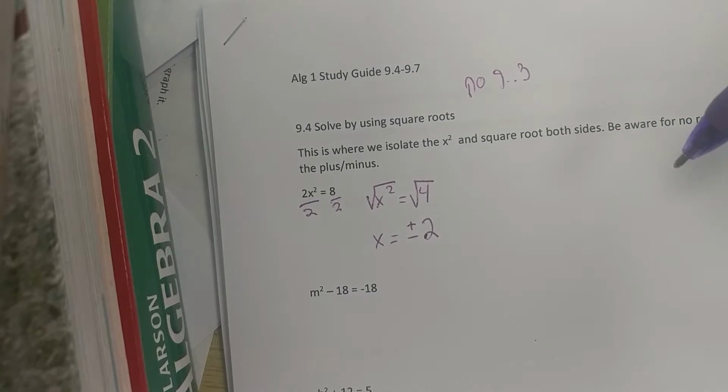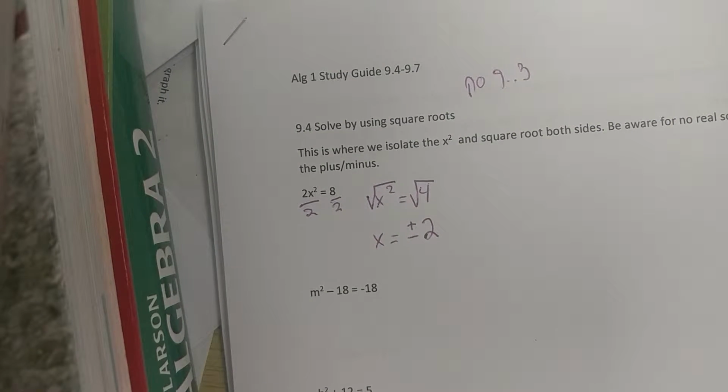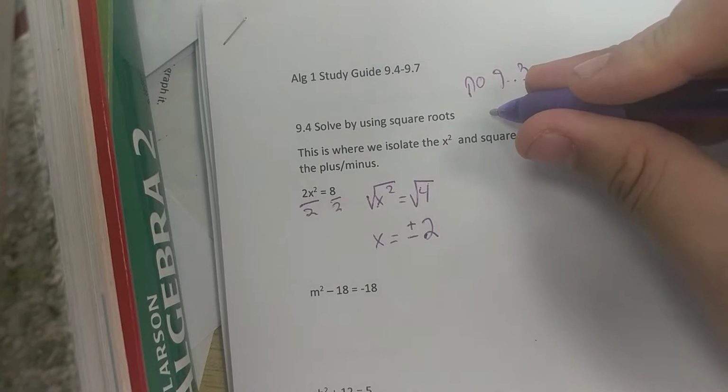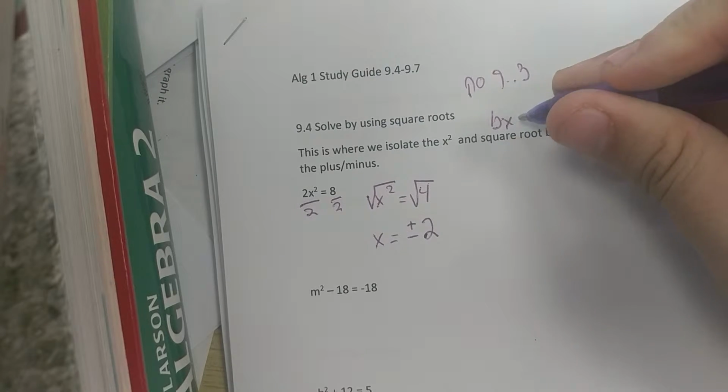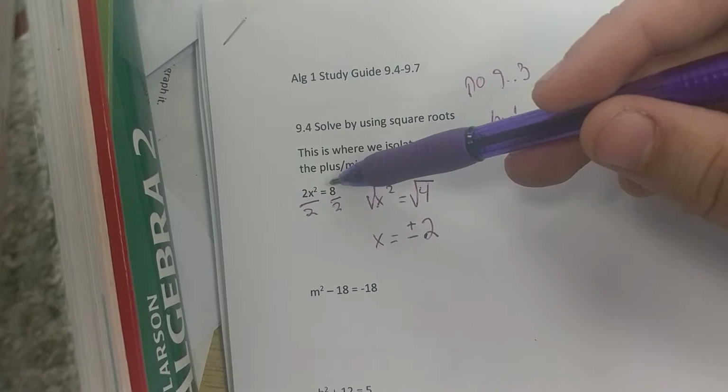So first let's do 9.4, solving by square roots. This is the straightforward one, and this occurs when you don't have a bx. When I say that, I mean there's no x to the 1 power anywhere. So let's look at this one I did.